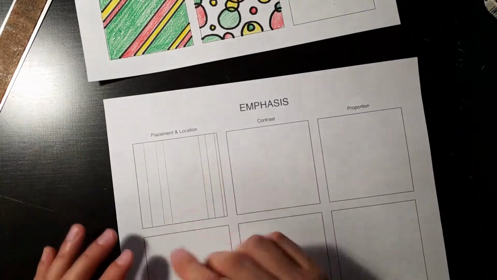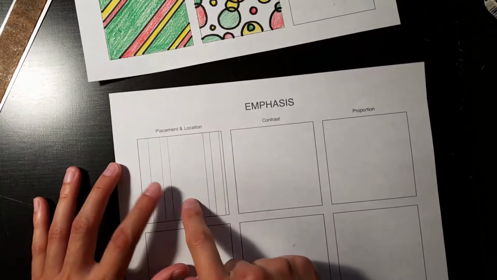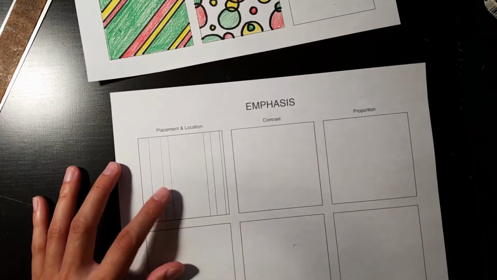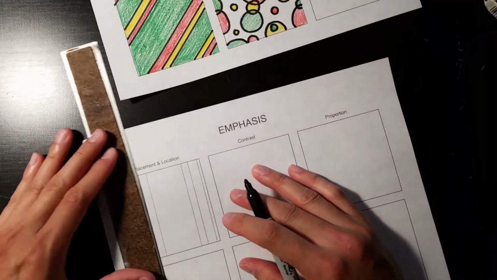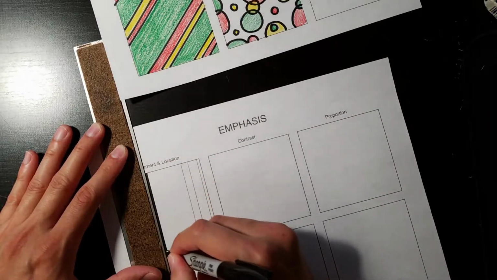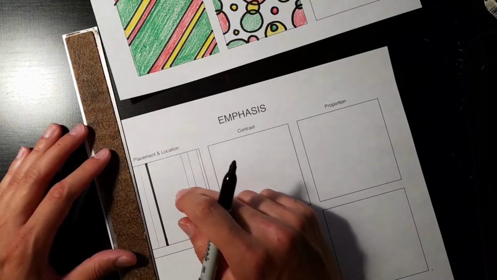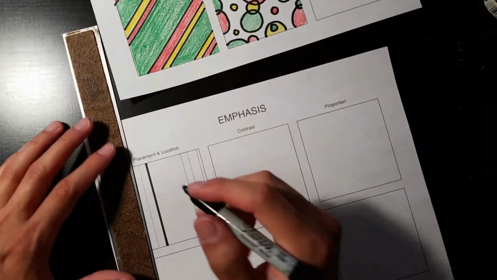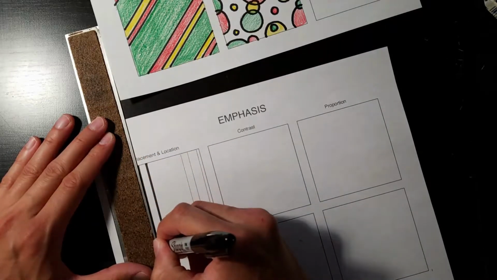Alright, so I created this set of lines, but I'm gonna create an emphasis in the center line right here. By placing it in the center of the composition, I can achieve an emphasis. I know that I'm also using the emphasis of proportion as well, but here the location is more pronounced.